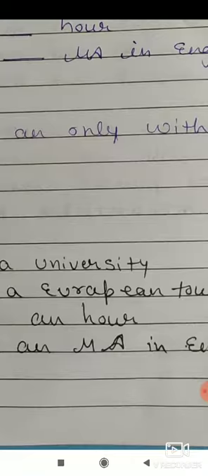A house: house starts with a h sound. A tree: tree starts with a t sound. So we say a cat, a dog, a house, a girl, a tree. Notice that in natural speech we don't say "ay", we say "uh".